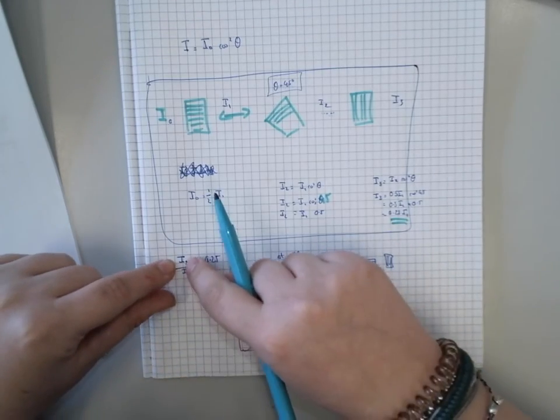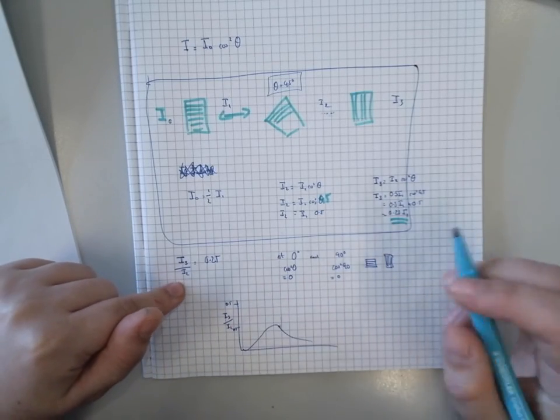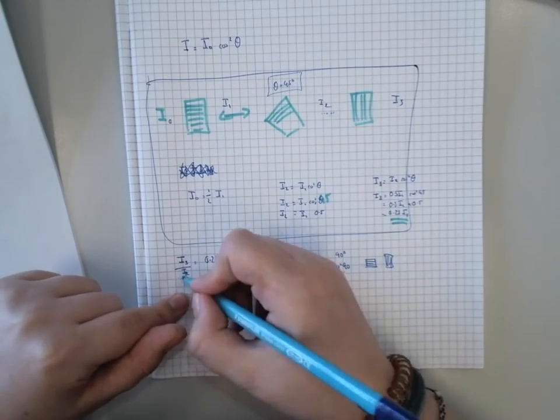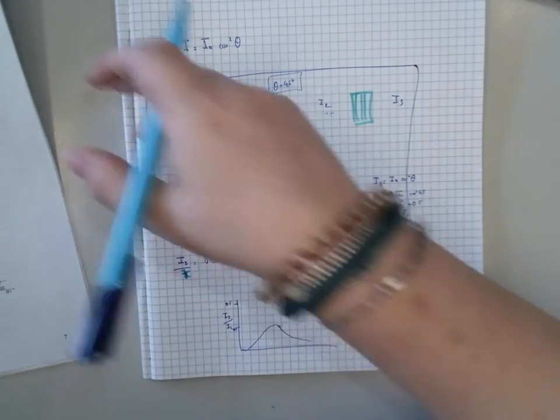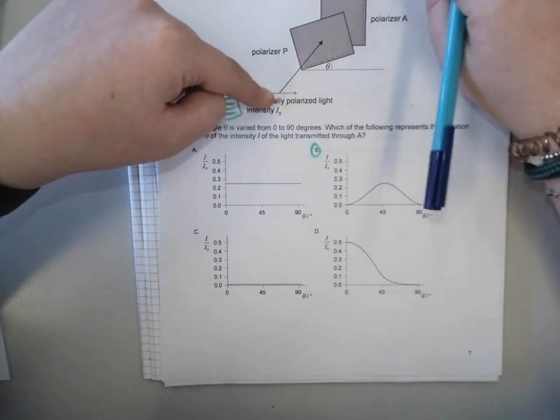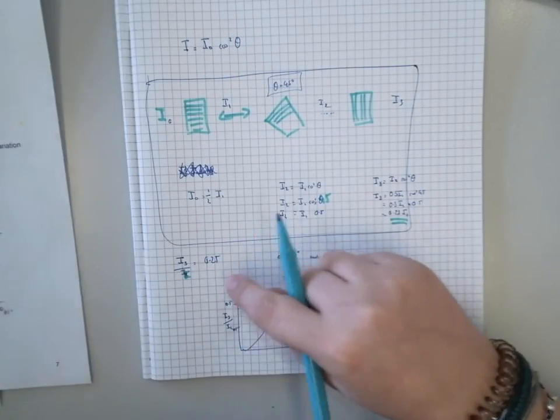So I'm doing I3 divided by I1, which is the calculation we're being asked for here. That here is I3, that was I2, that was I1.